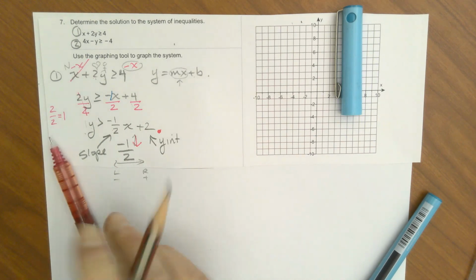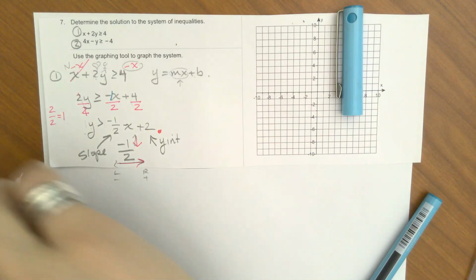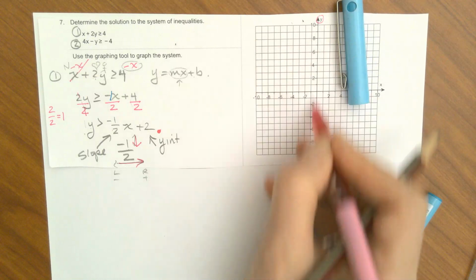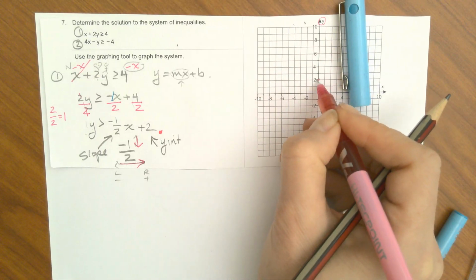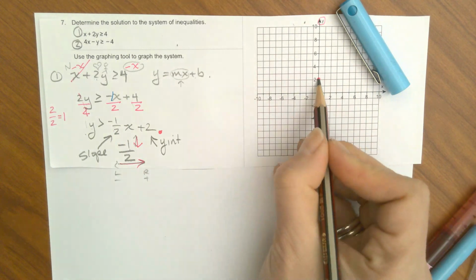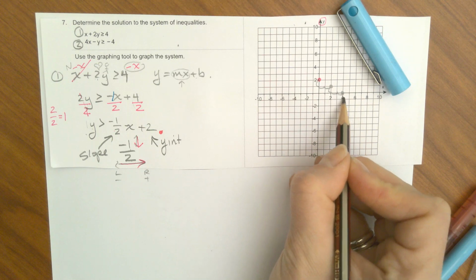And because he's positive, it means to go right. So we start and we put our point at positive 2 on the y-axis. So 1, 2. And then it says, go down 1, right 2. Down 1, right 2. Down 1, right 2.